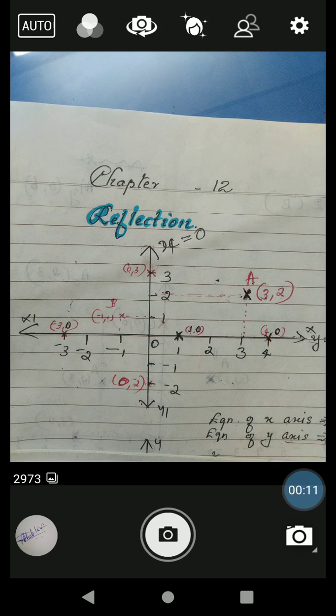Today we are going to learn about reflection. This chapter is from Unit 3, Coordinate Geometry. Before starting reflection, you have to remember the coordinates of a point. Do you remember coordinates of a point? Coordinates are used to locate the position of a point in a plane.